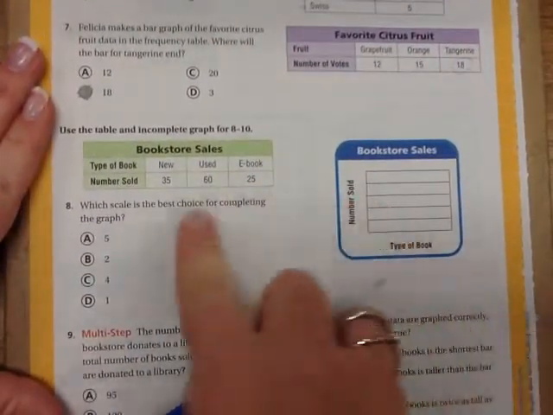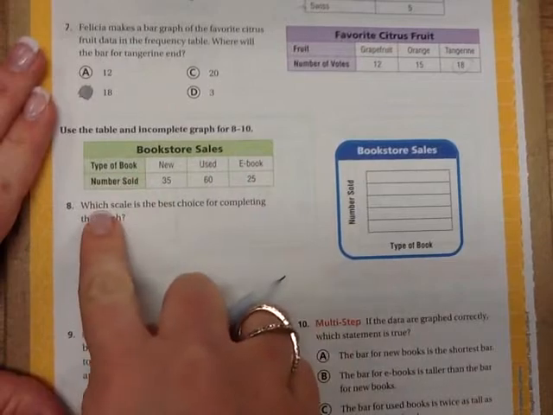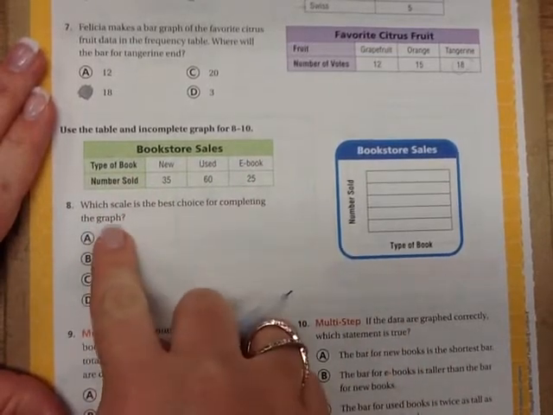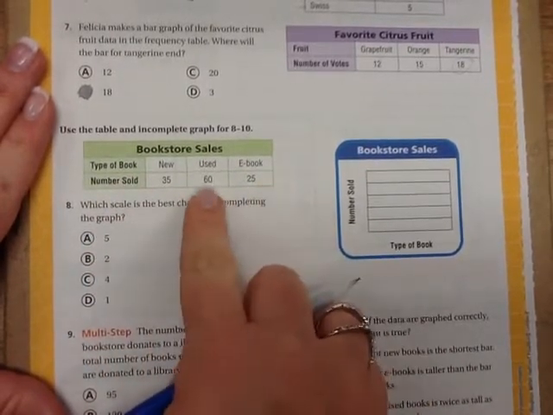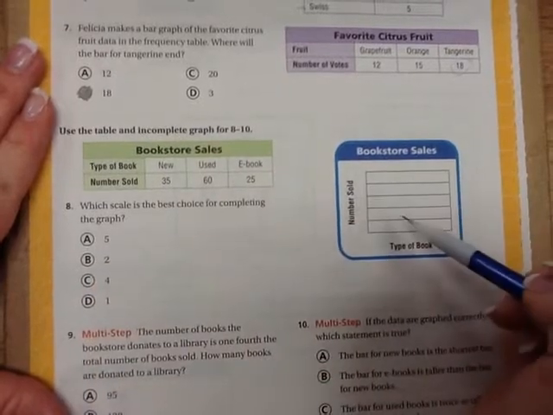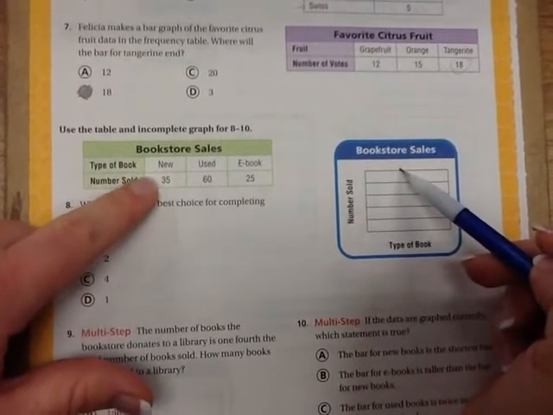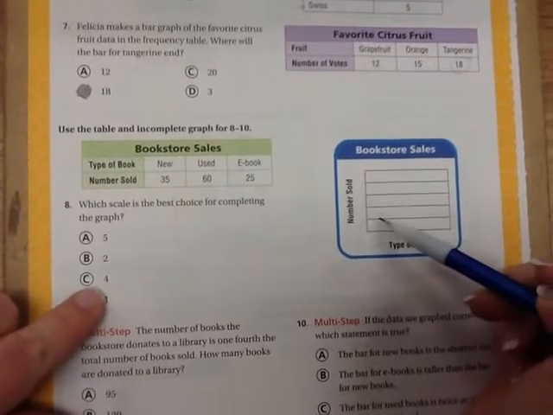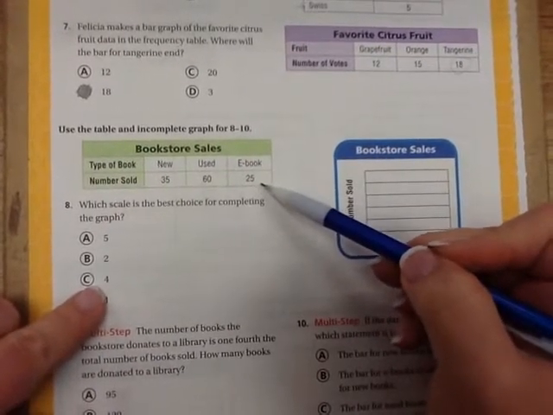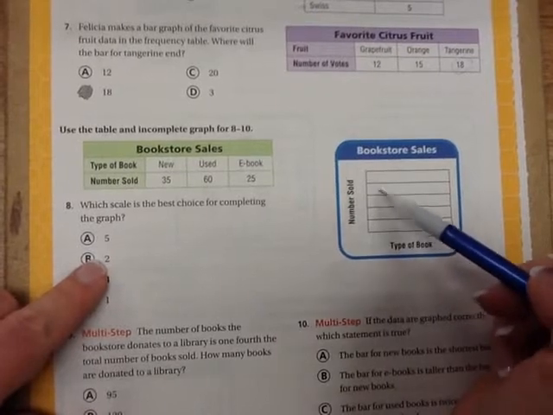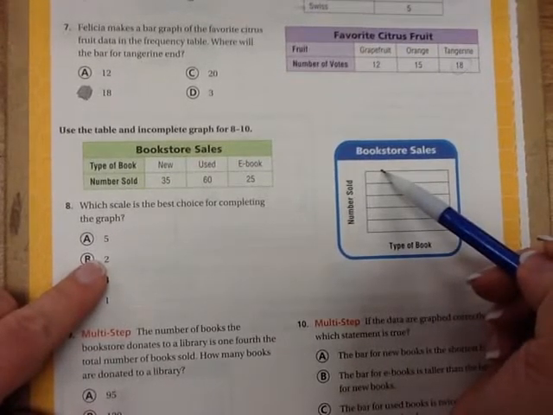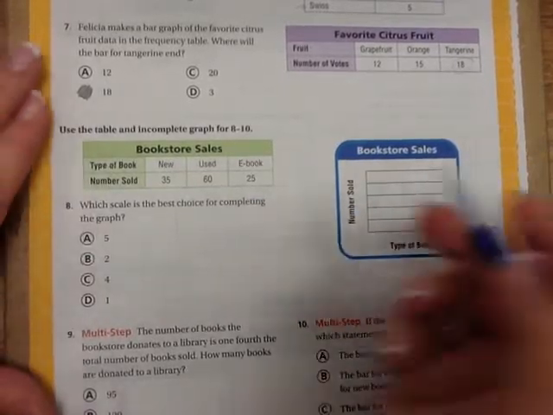So you're going to use this for 8, 9, and 10. Which scale is the best for completing this graph? Well, we're looking right here. Our answers are here. We have just a few. So if I did 1, it'd be 1, 2, 3, 4, 5. I haven't even started entering my data here. 4, are these multiples of 4? That's why I would say no. 2, again, 2, 4, 6, 8, 10. Hasn't even gotten there. Okay? So again, the best one you're going to look at is for 5.